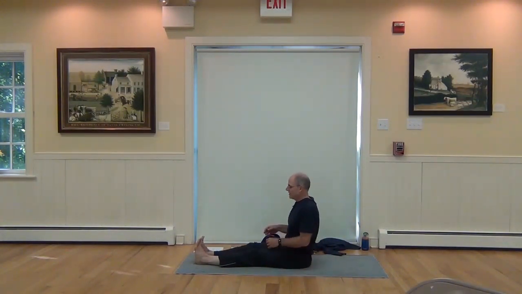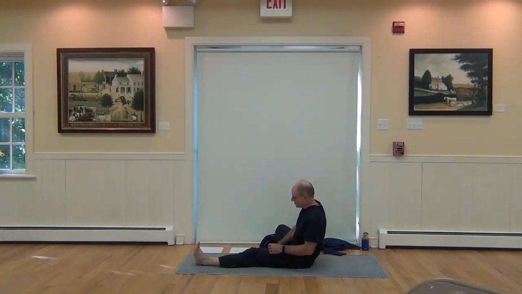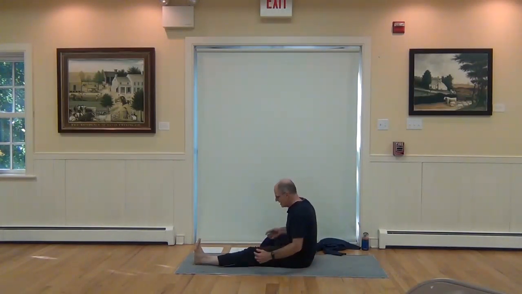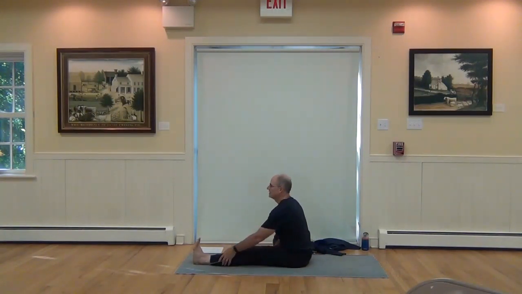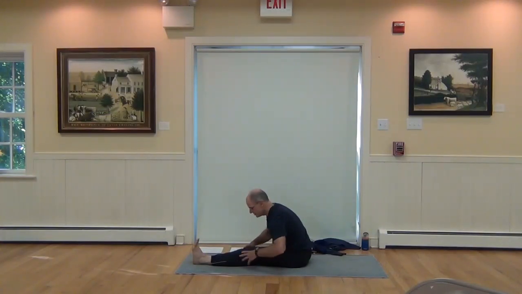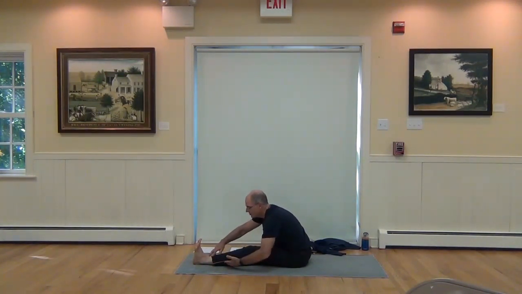Then exhale, bend the right knee, pull the right foot back to the left thigh, and squeeze the legs in towards each other. Inhale, lengthen. Then exhale, fold over the left hip. Squeeze the kneecap, tighten the quadricep, flex the ankle, and you strengthen that outer shin peroneal muscle.